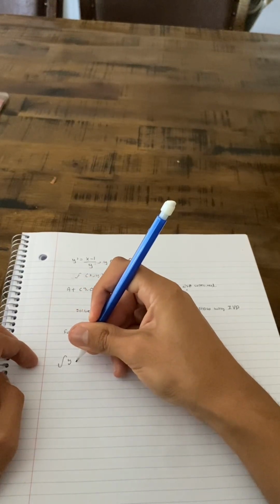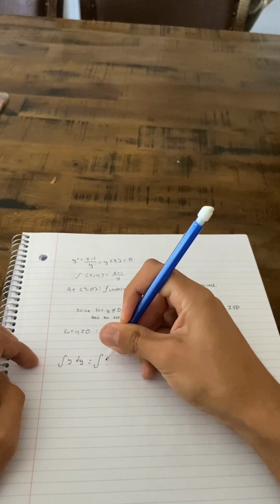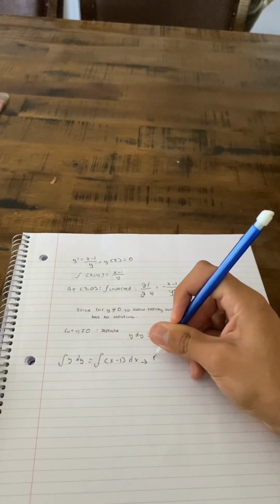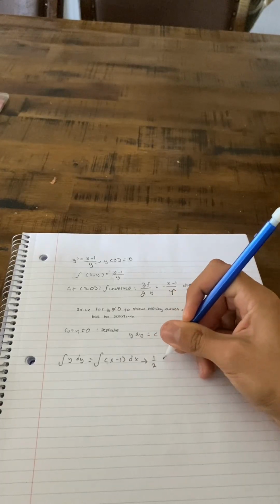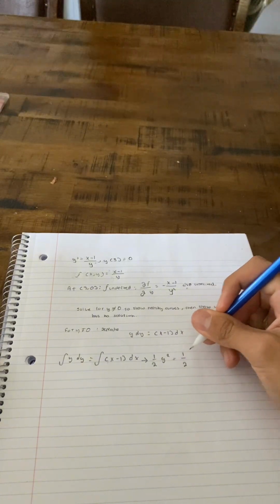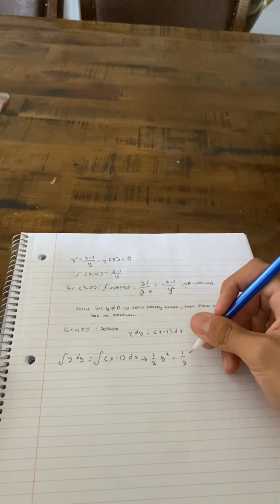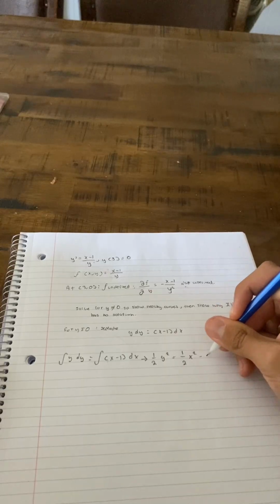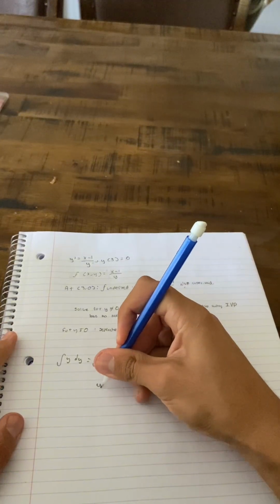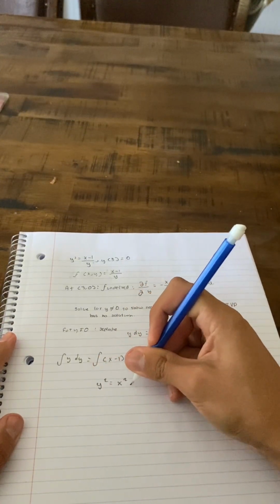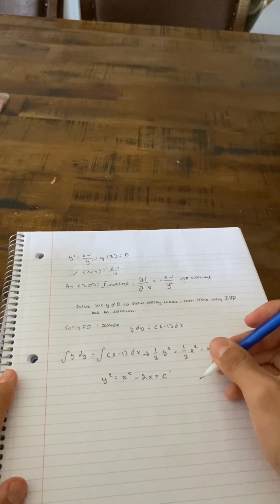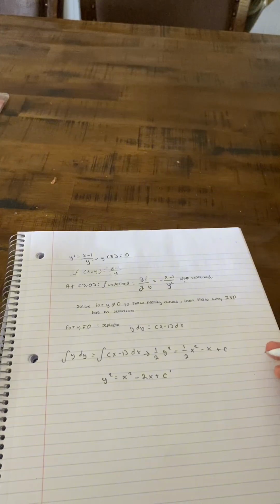So integrate y dy and integrate (x minus 1) dx, and then 1/2 y squared is equal to 1/2 x squared minus x plus c, and now we're going to multiply by 2, so y squared equals x squared minus 2x plus c.